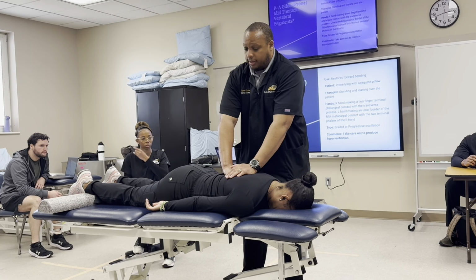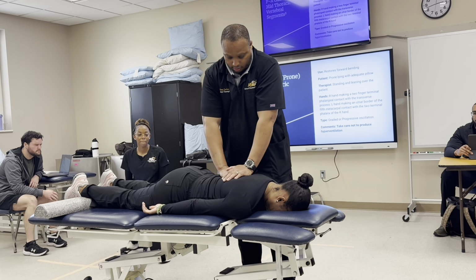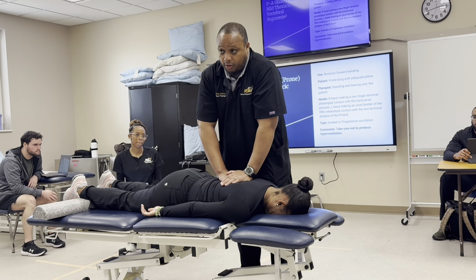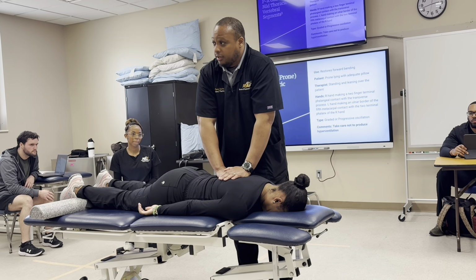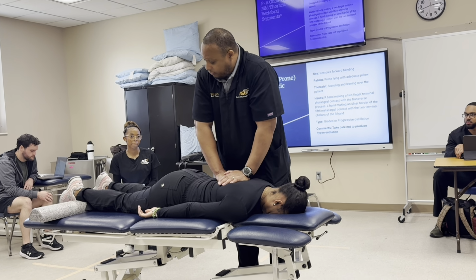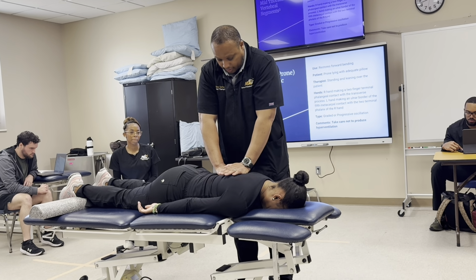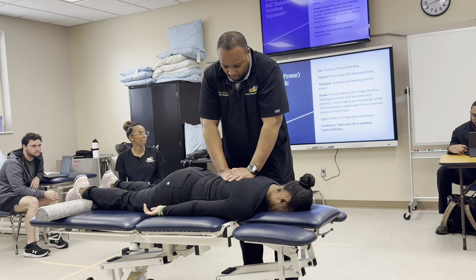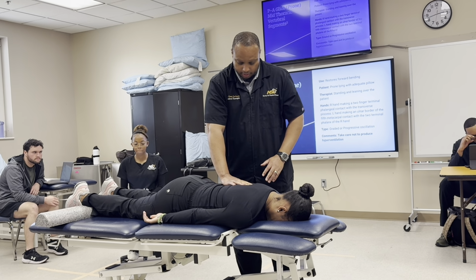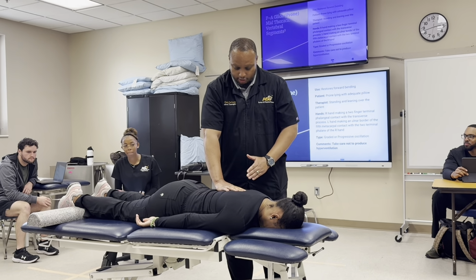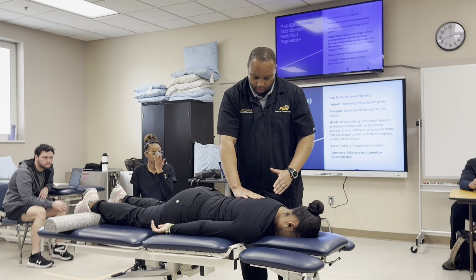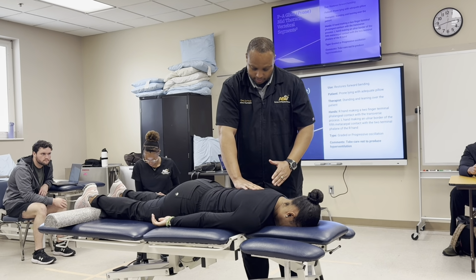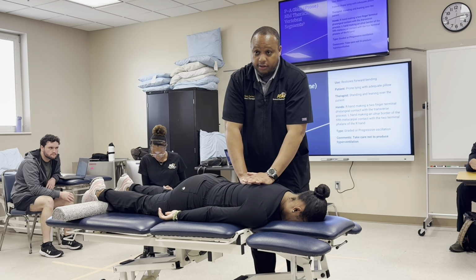I'm gonna lower the plinth. All right, there we go. Now I can get a better assessment. So I critique myself, so I lower the plinth. All right. Now, what I'm going to do, I wanna assess her, I'm gonna go up and move up and assess T7 on T6.